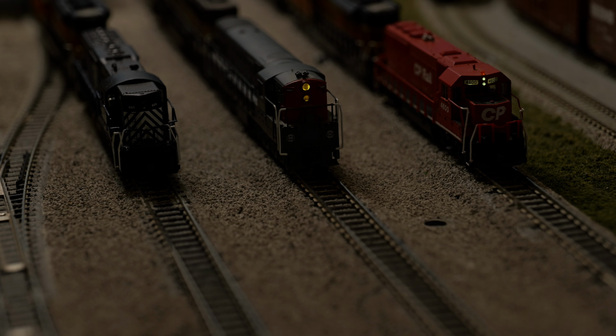Okay, so we're going to start with the Canadian Pacific unit on the right. It's currently set up in road unit mode, so all I have active currently is function 0, and you'll see that the light is currently dim. I also have function 7 activated currently, and function 7 is my universal ditch light function.